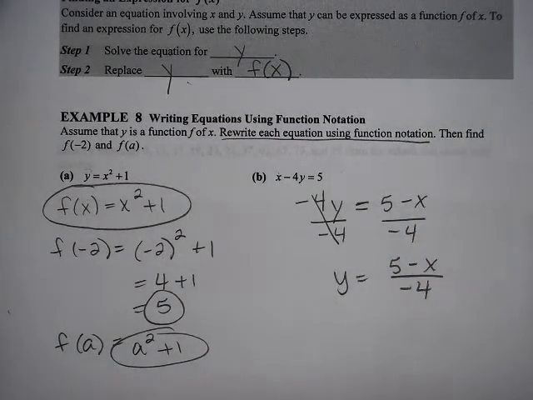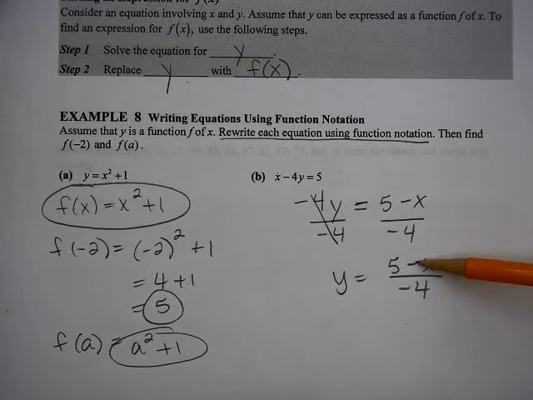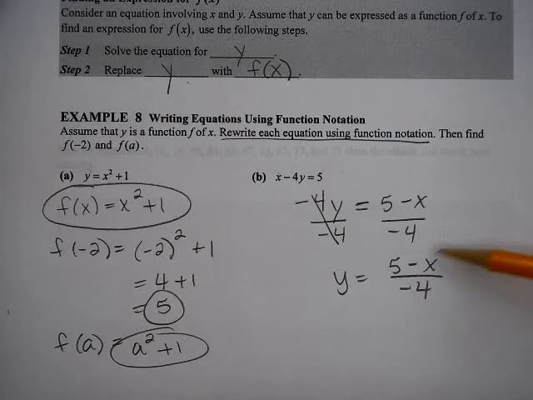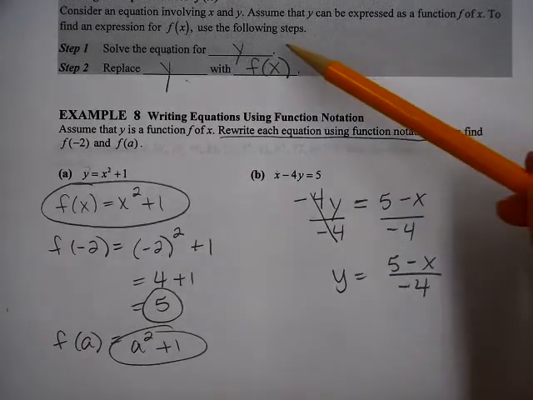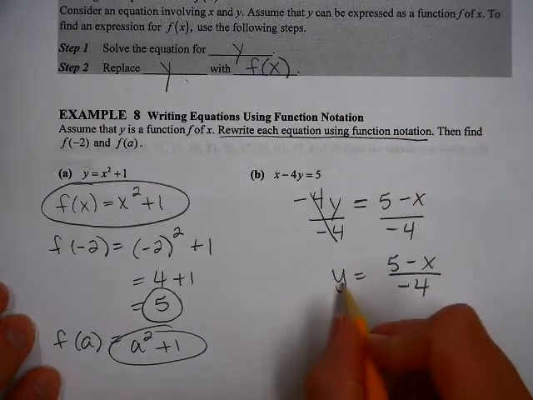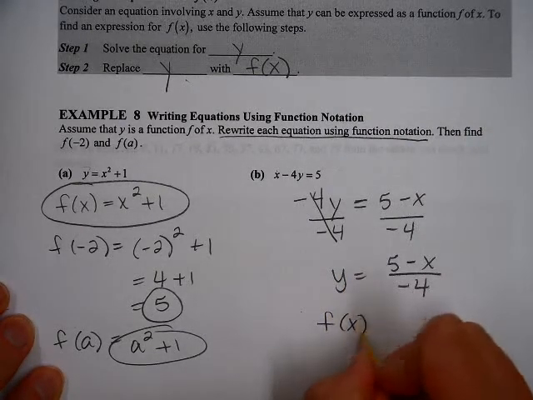Now, you need to know that there are several different ways to write this. You could just leave it like this. You could move the negative to the top, which would make this -5 plus x over +4. Or you could break this up into two fractions. I'm just going to leave it like that. So step 1 is done. Solve for y. Step 2 is replace y with f of x.